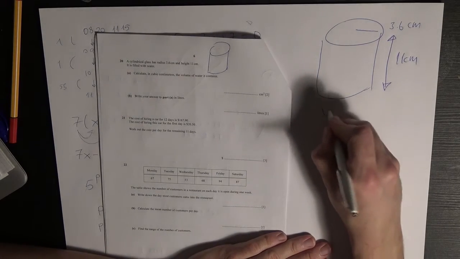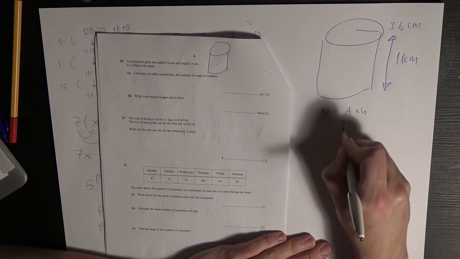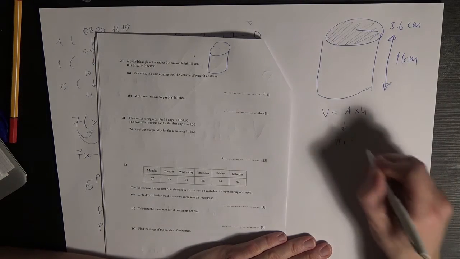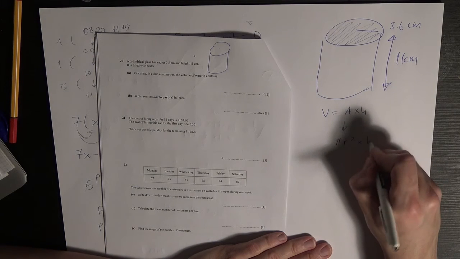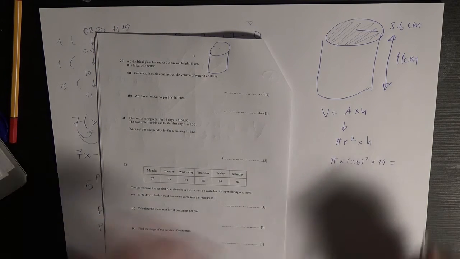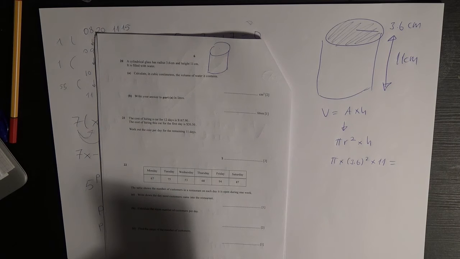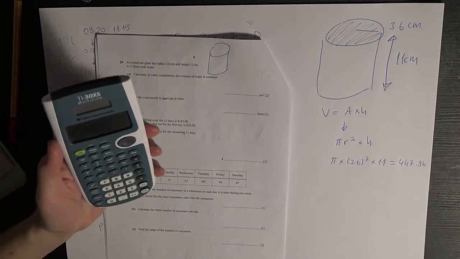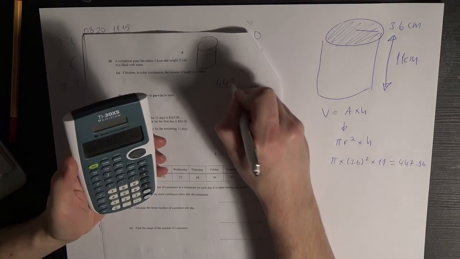Okay, what is the volume? Volume is area times height. What is the area? Pi times r squared. Because area is this one, area of the base area times the height. So pi times 3.6 square times 11, which is 447.86.